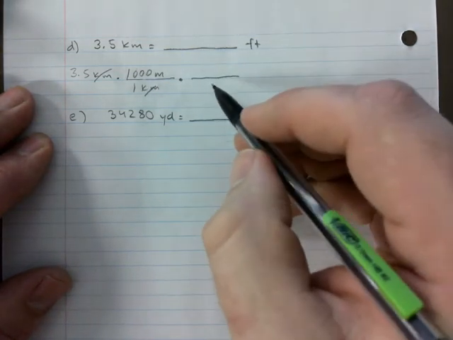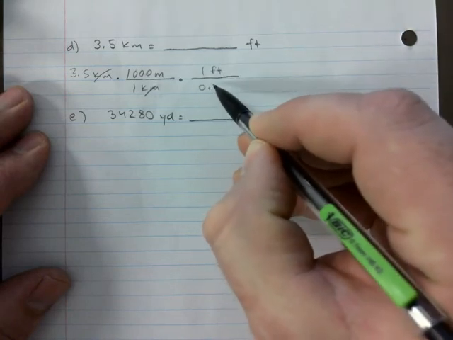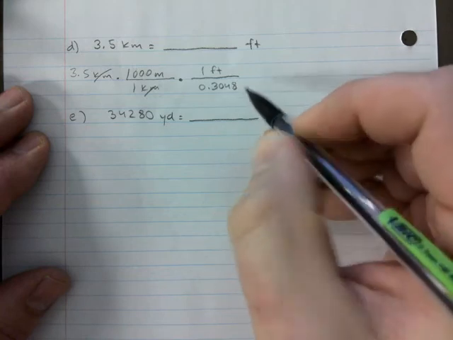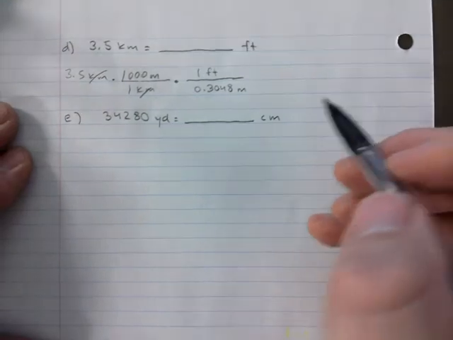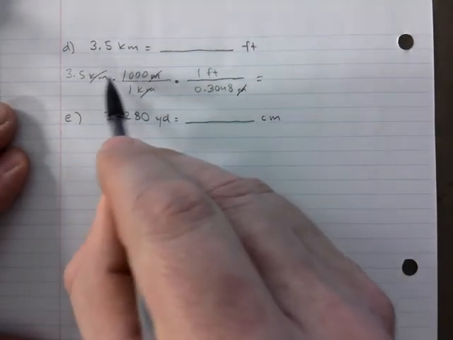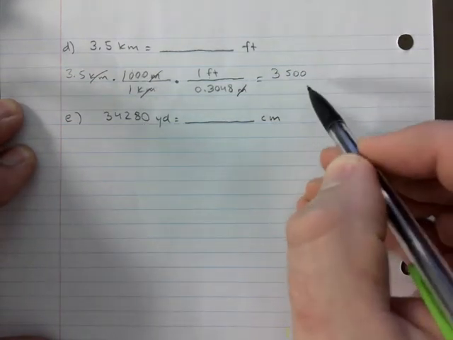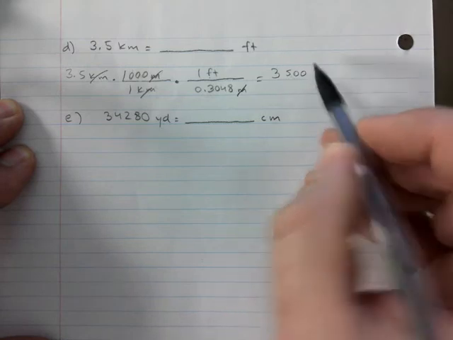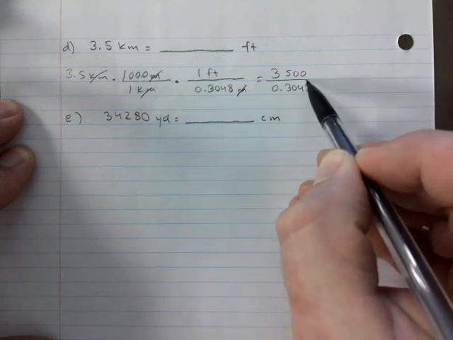Then I'm going to go from meters to feet. I know that 1 foot has 0.3048 meters. I'm just going to double check because you never know. Yes, there it is. Okay. So then meters goes, and then down to feet, so we're good to go. 3.5 times 1,000, right? The decimal goes 1, 2, 3, 3 decimals, right? Divided by 0.3048, and we are in feet.